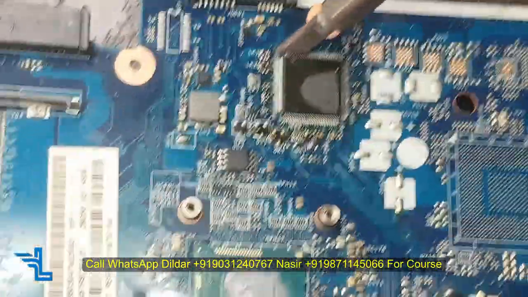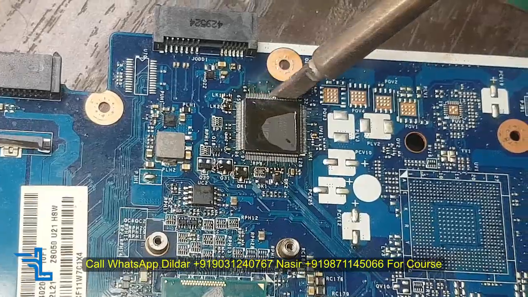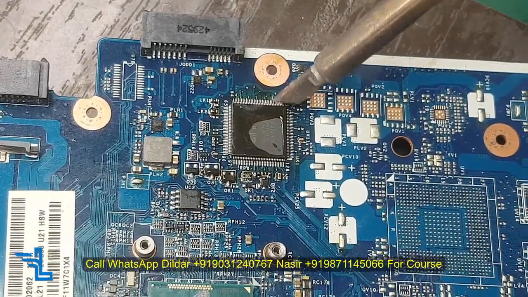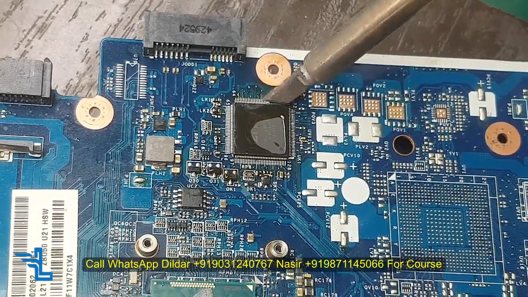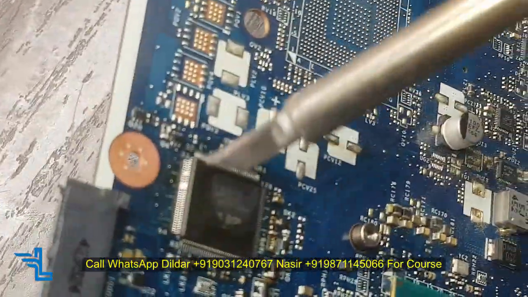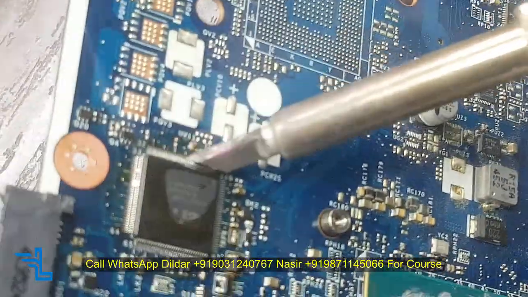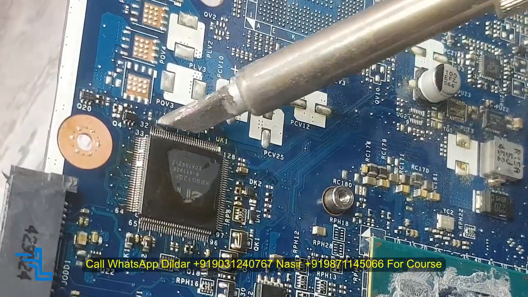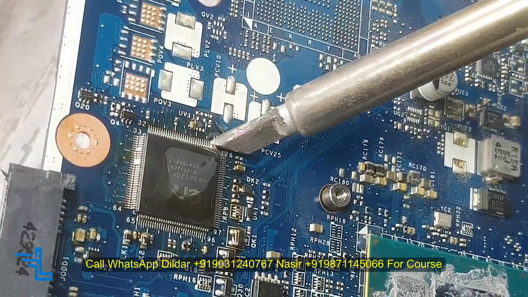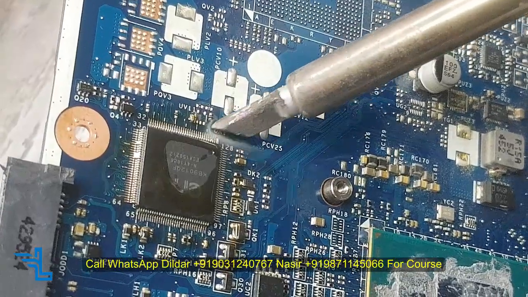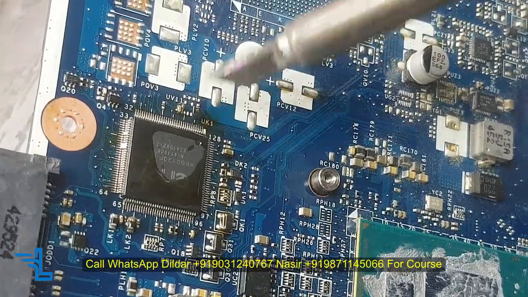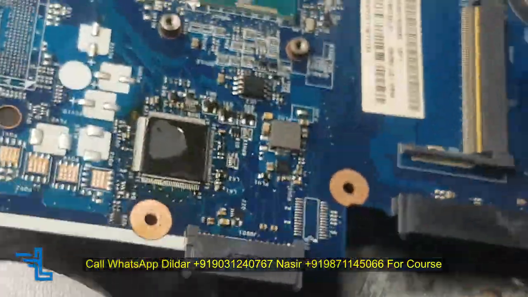So now you have to rub it very gently. You don't have to use lots of effort, and don't worry if there is solder on the different pins. You just keep doing it this way. Later on we will clean it. Okay.